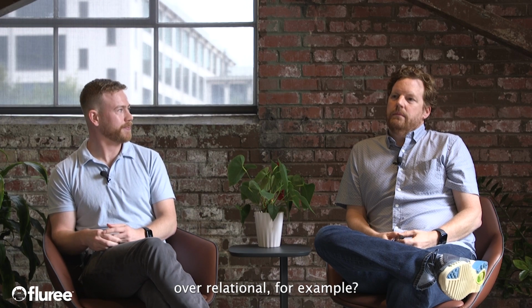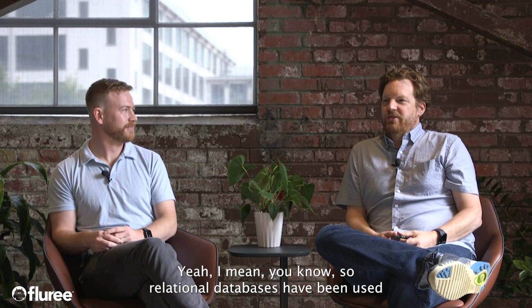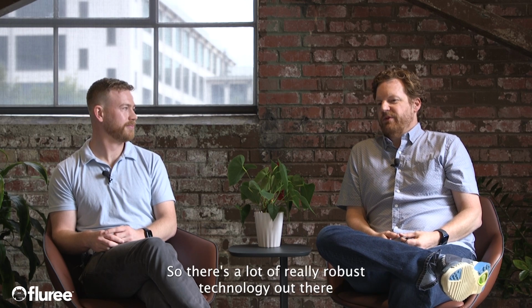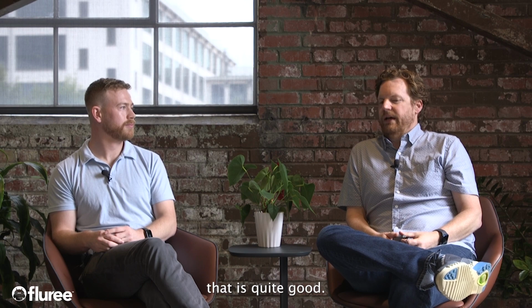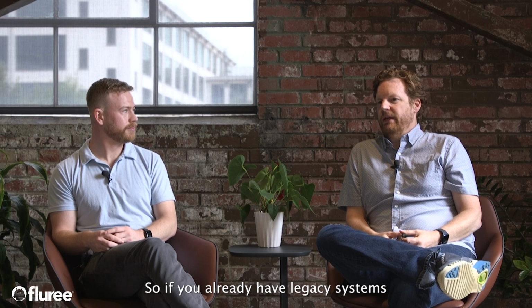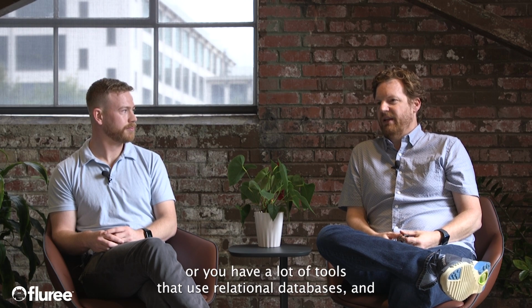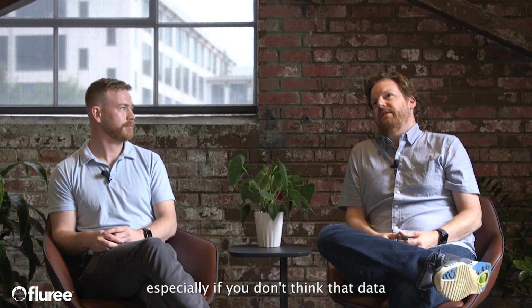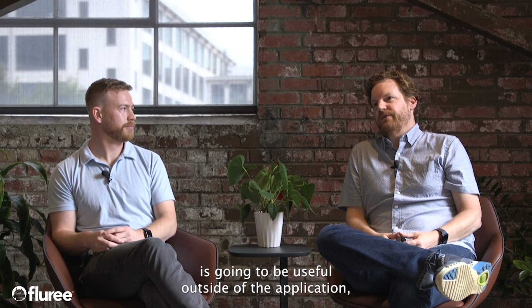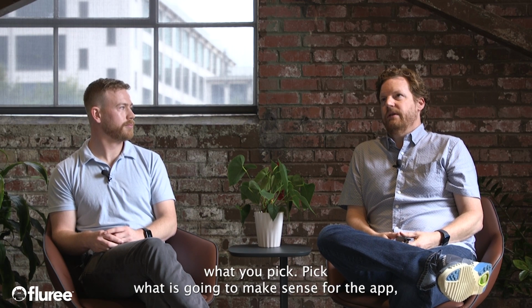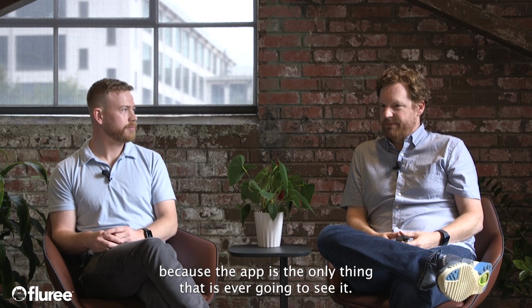Over relational, for example. Yeah, I mean, relational databases have been used in some pretty hardcore environments for maybe 50 years now, 40 years. So there's a lot of really robust technology out there that is quite good. So if you already have legacy systems or a lot of tools that use relational databases, and especially if you don't think that data is going to be useful outside of the application, then it almost doesn't matter what you pick. Pick what is going to make sense for the app, because the app's the only thing that is ever going to see it.